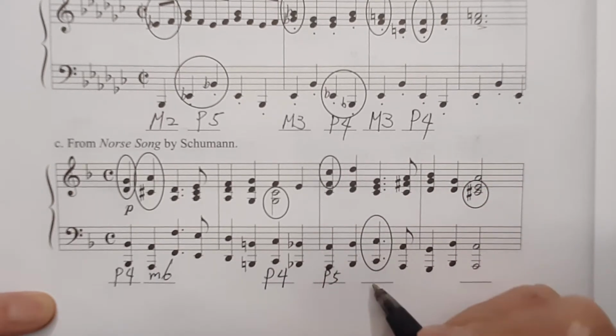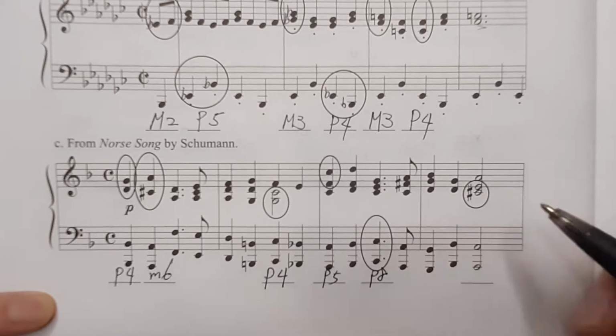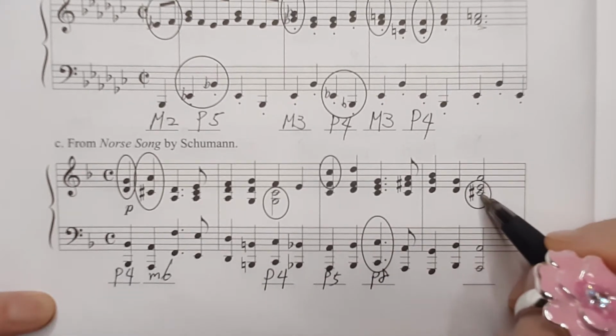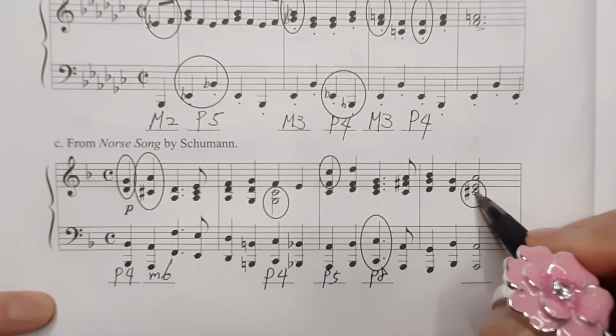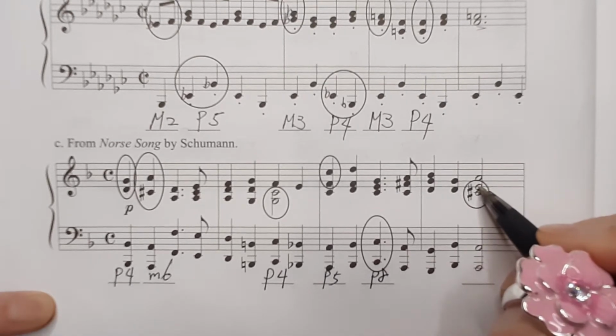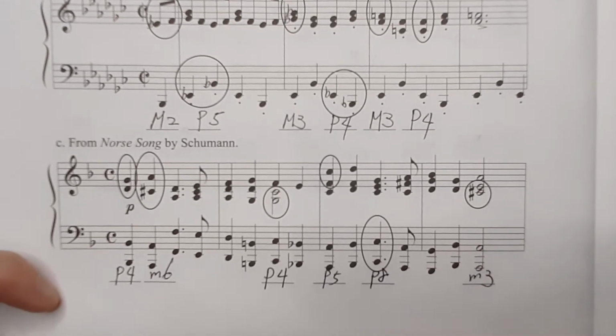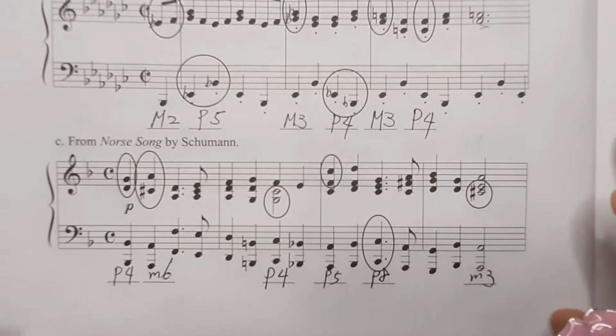C to C, isn't that a perfect 8th? And what's that? Is that a C sharp? Yes, C sharp to E. In the key of C sharp major, there's 7 sharps, but you don't see E sharp here, so it's a minor 3rd. Yay, we did it. Okay, now can we do the next page now?